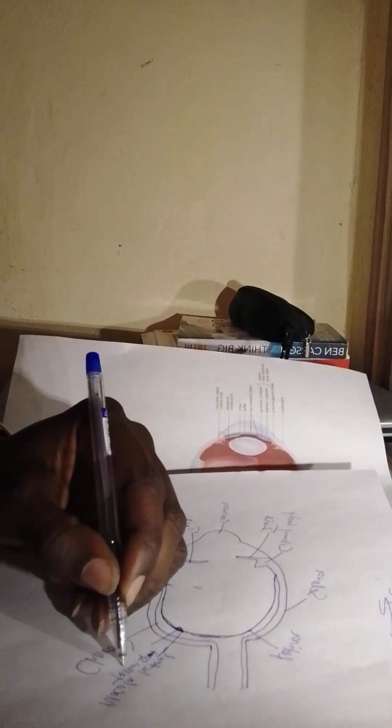And also this point here is called the fovea centralis. Call it fovea centralis. That's where we have a high density of these cells. That's where these rods and cones are very concentrated there. So the whole of here is the visual part of the retina.